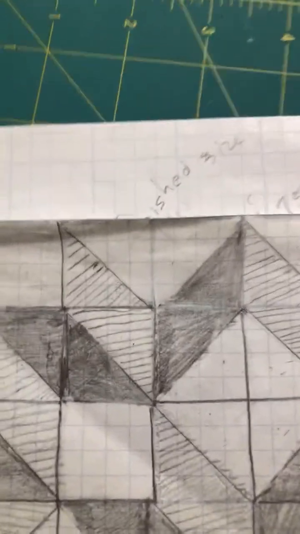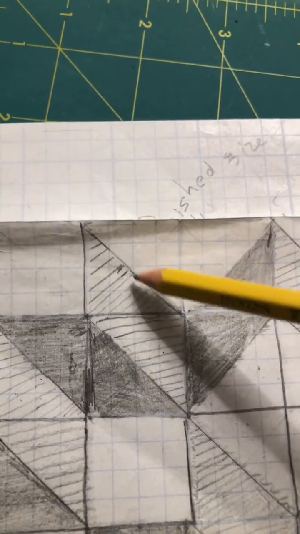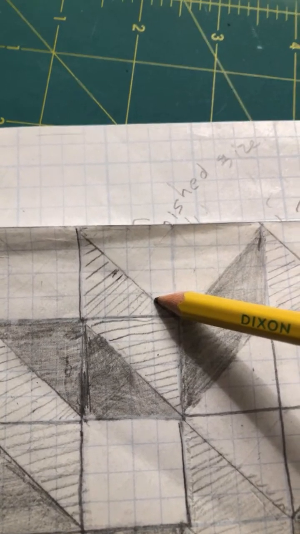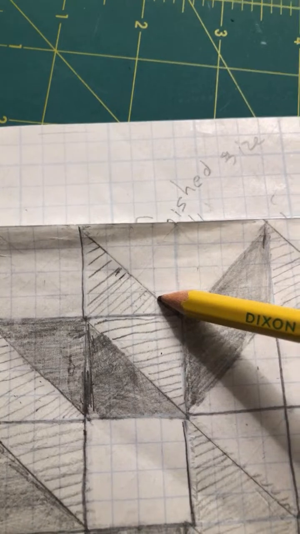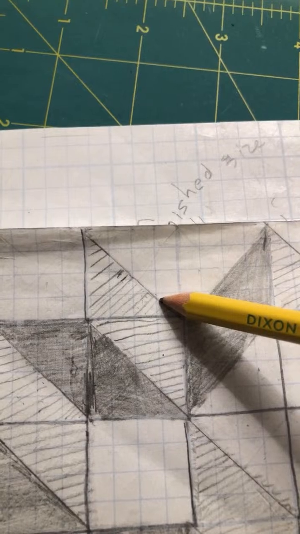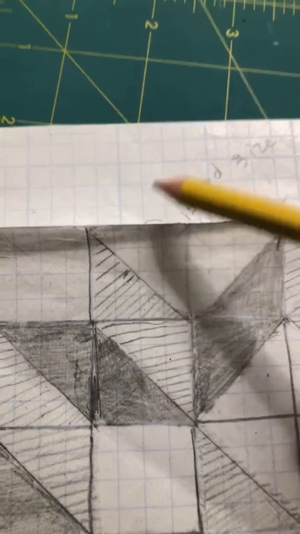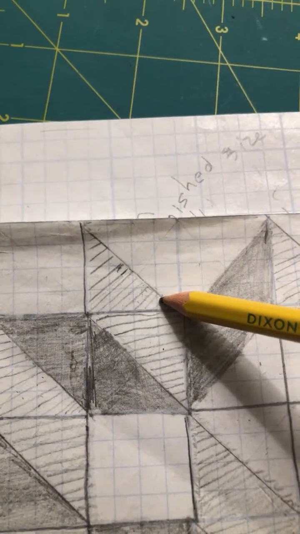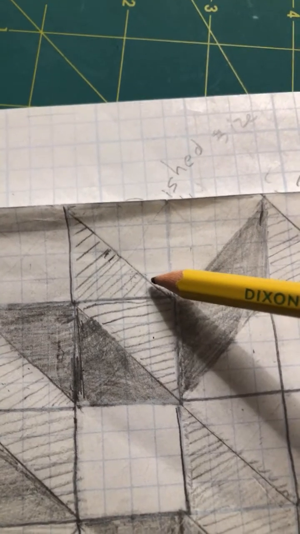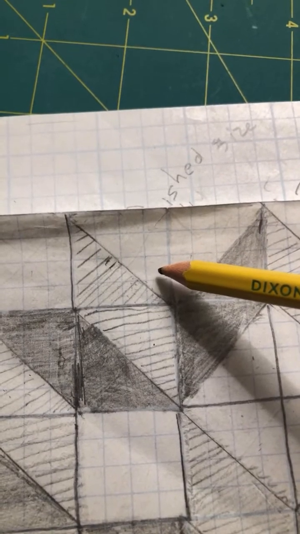Now we move over to this block here. This is a half square triangle. For the half square triangles, I have to add another 1/2 inch onto the 1 3/4 inches. So then I came out with 2 1/4 inches. So for my half square triangles in this Carpenter star, I will be cutting the square at 2 1/4 inches.